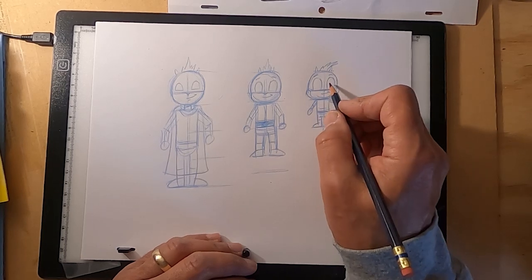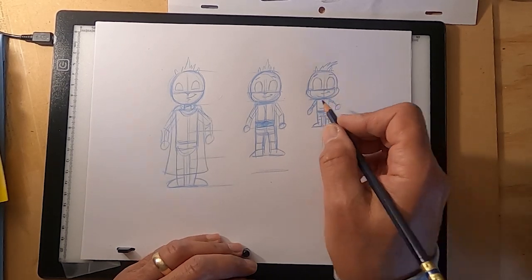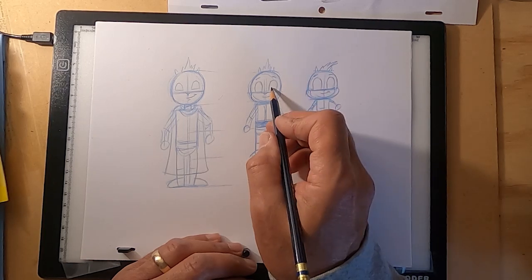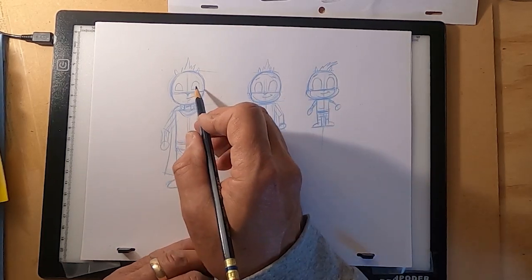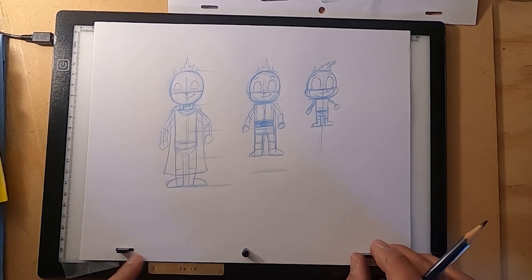Notice how the eyes get bigger as the body gets smaller, denoting age. Eyes a little bit smaller, eyes a little bit smaller, body gets bigger. This is how you age characters up and down usually.